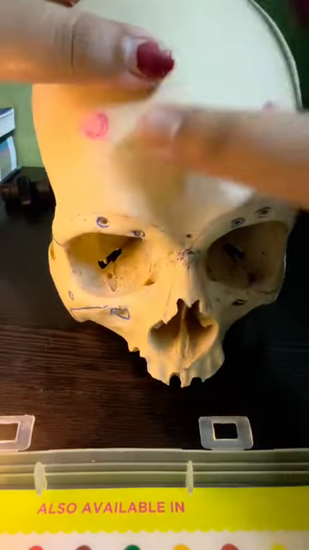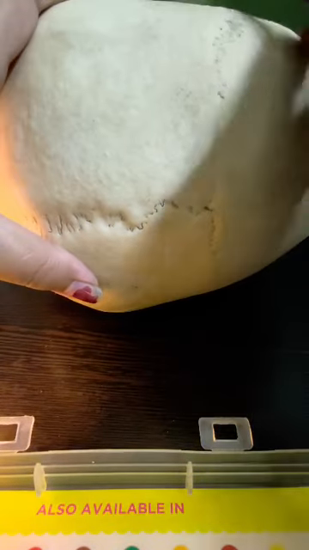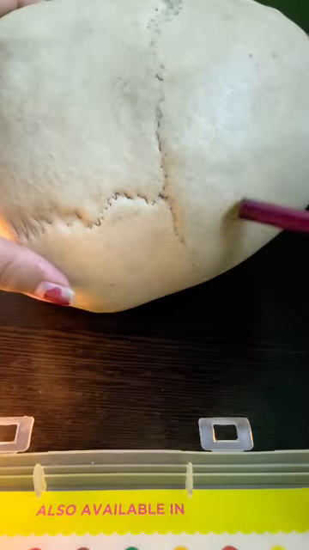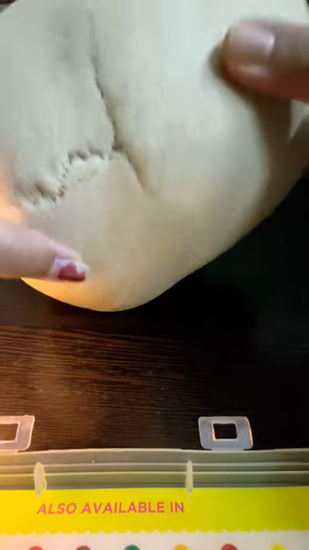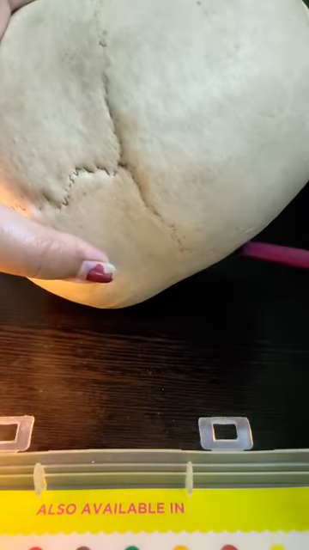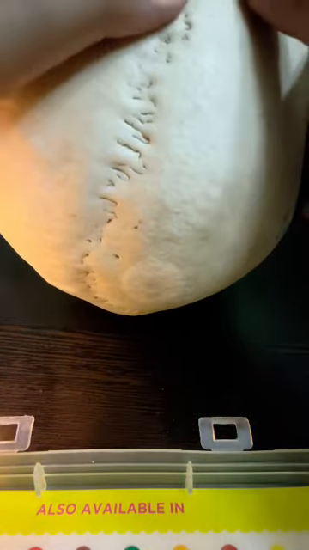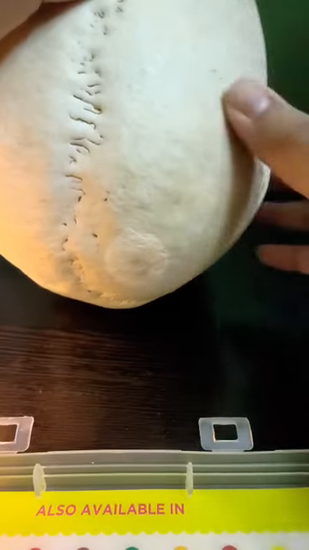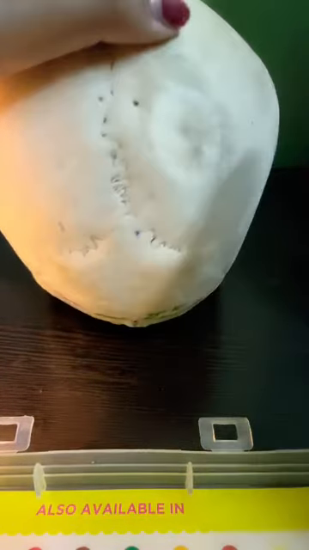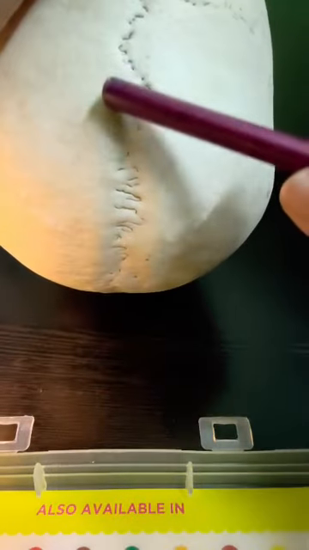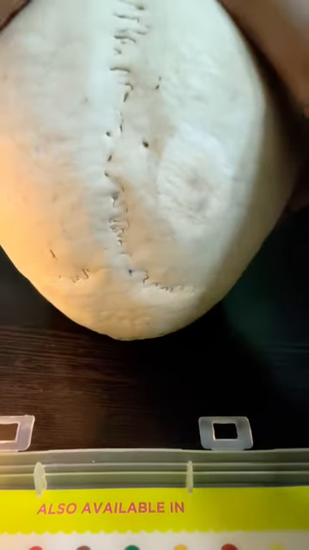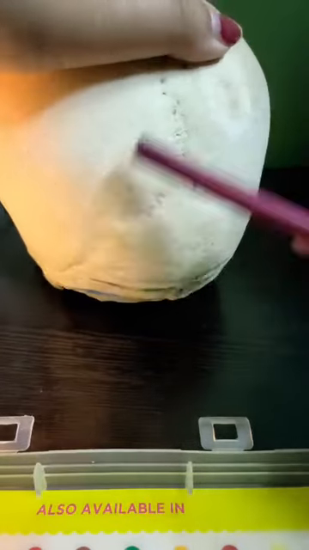There are some sutures in the superior part of the bone. The superior part of the skull bone is called norma verticalis, the vertex. There are sutures. This is a horizontal type of suture. This suture is called coronal suture. This is called sagittal suture, and this is called lambdoid suture.